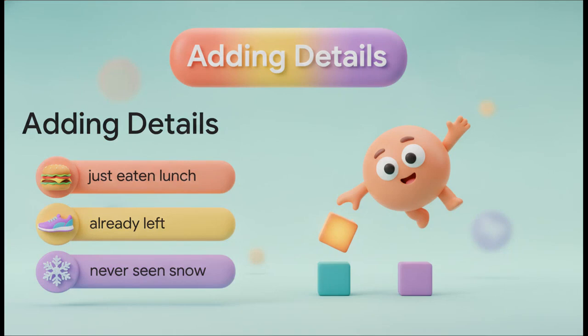To make your stories even better, we can use small words called adverbs, words like just, already, and never. Notice where they sit in the sentence. They jump right in the middle, between had and the third verb form. We had just eaten lunch. She had already left. He had never seen snow. These words tell us exactly how the two past events connect in time.